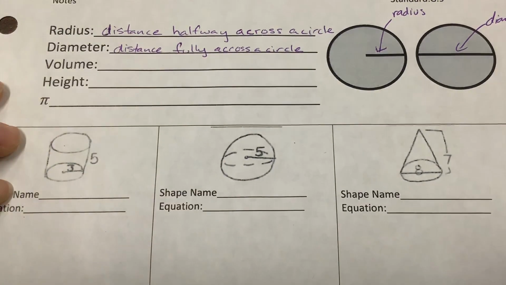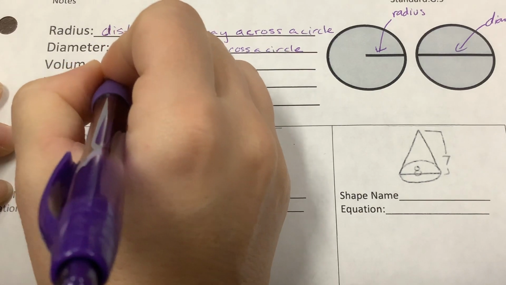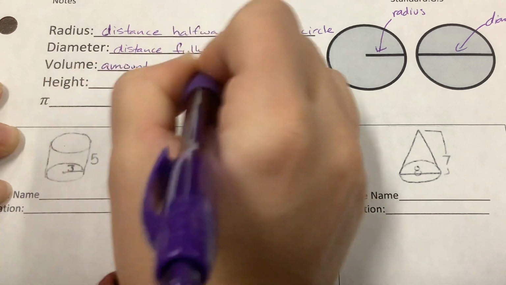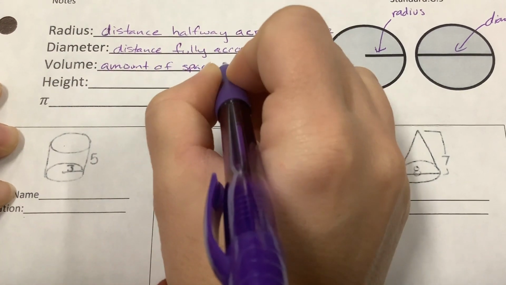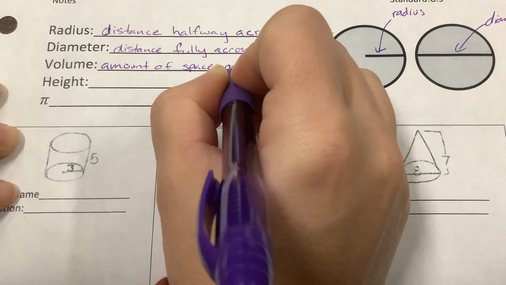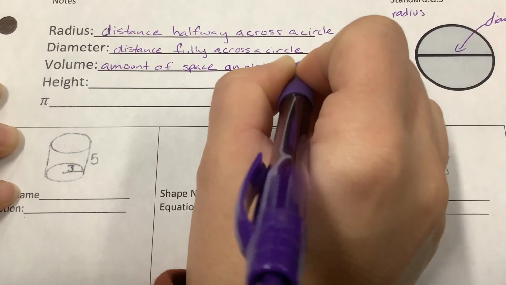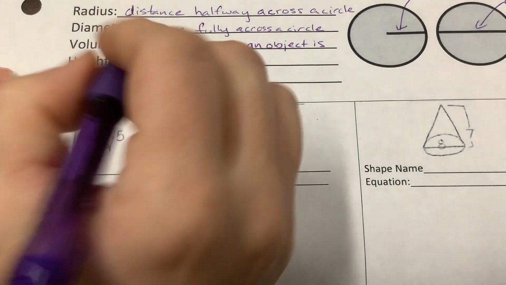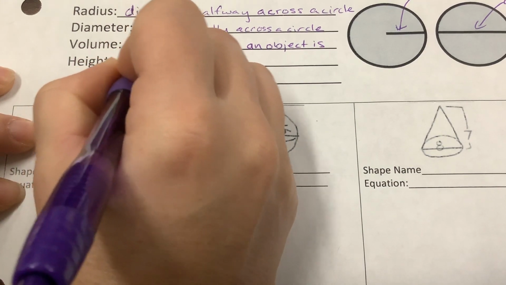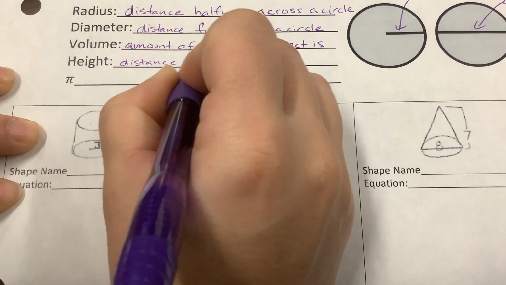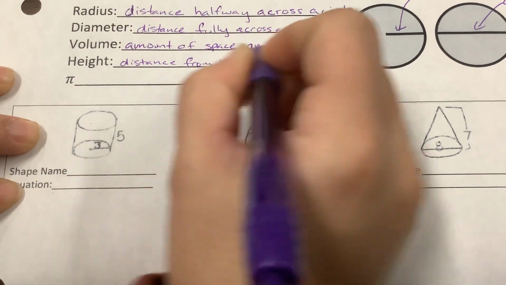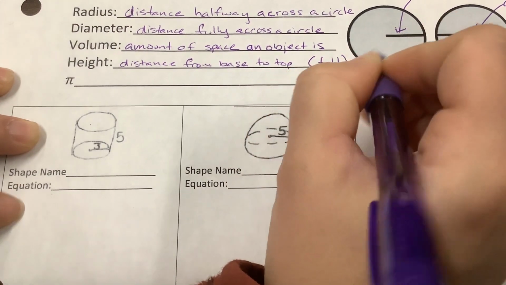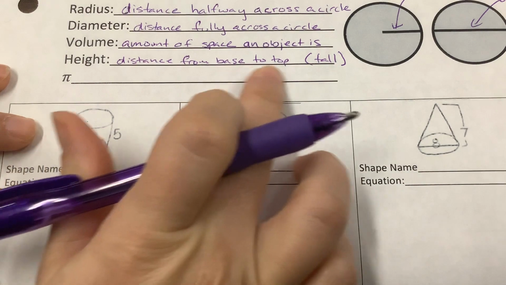Volume is a measurement of the amount of space an object takes up. The height is the distance from base to the top. Sometimes we say how tall it is, but specifically it's from a base to the top of the shape.